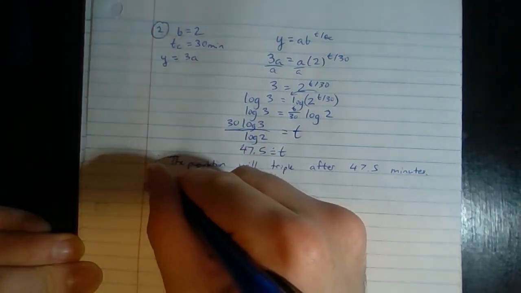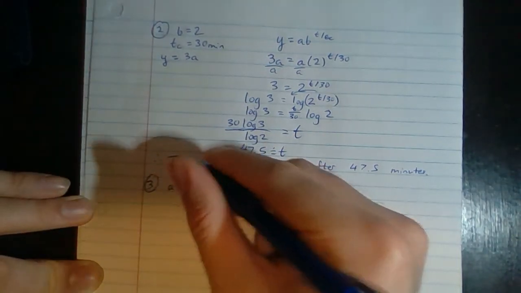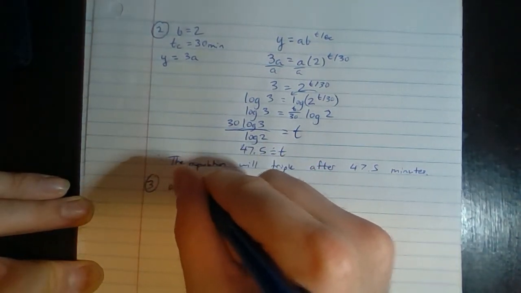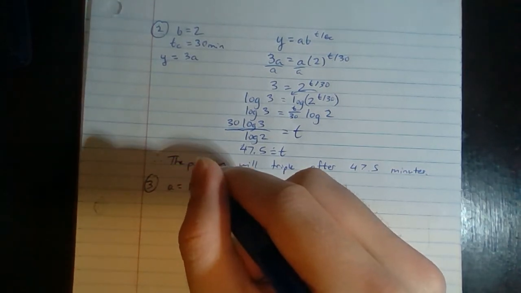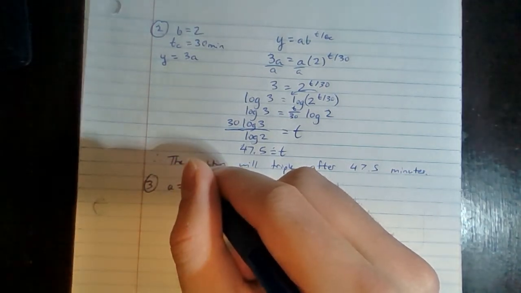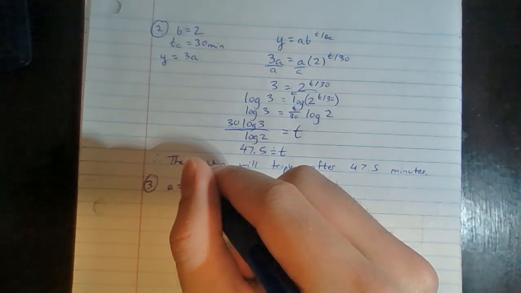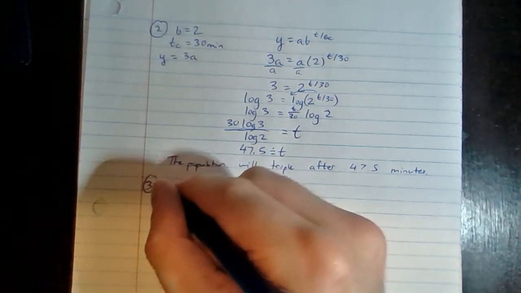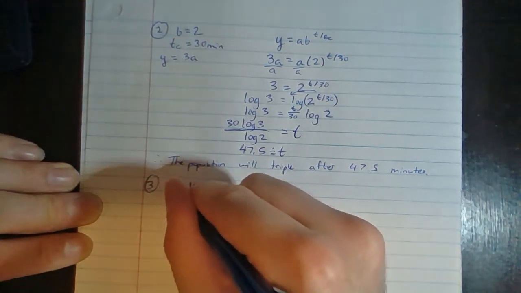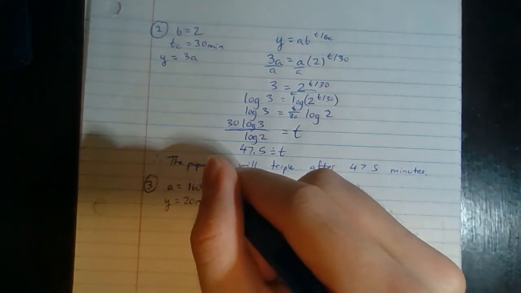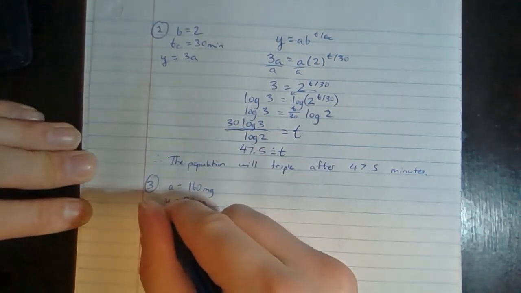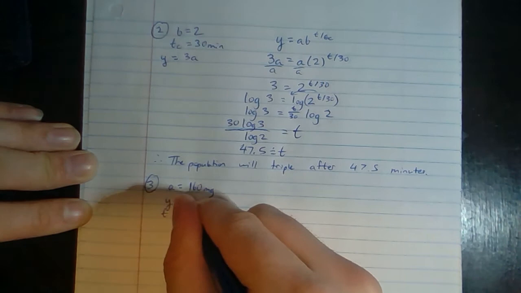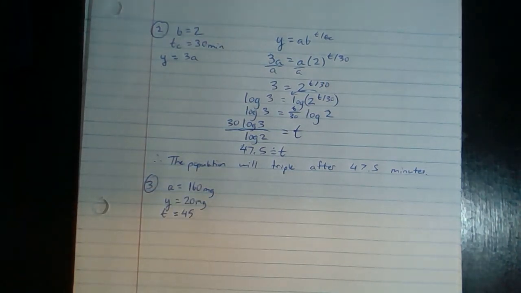So our initial value, we're starting with 160 milligrams, and Y is 20 milligrams, 45 hours later. So total time is 45. What is the half-life of Na24?